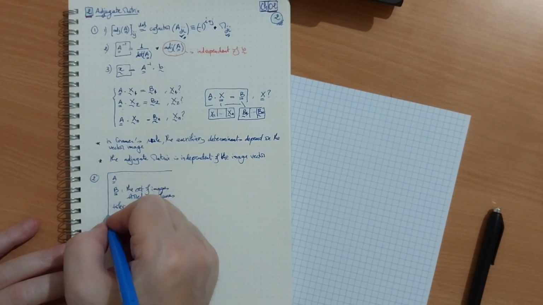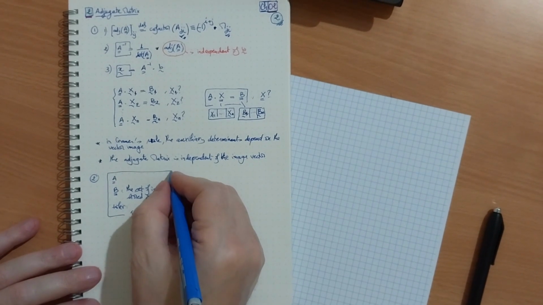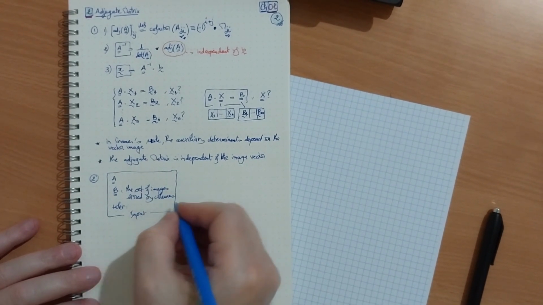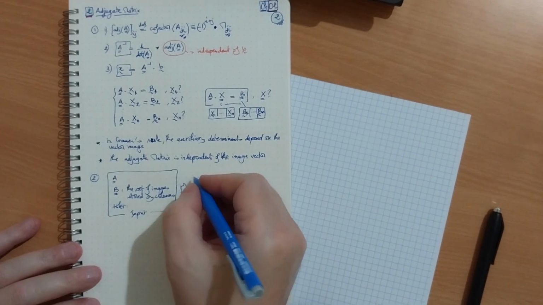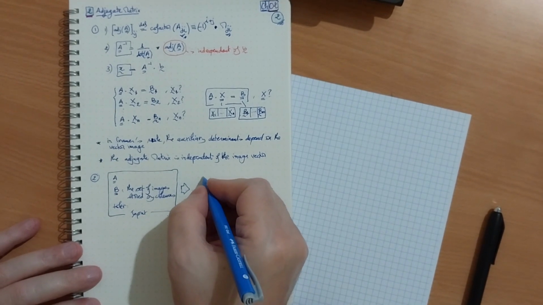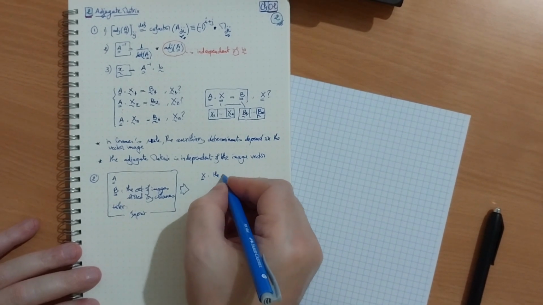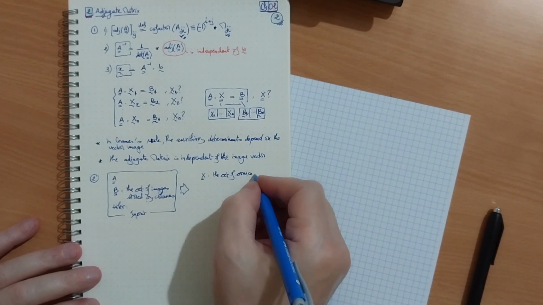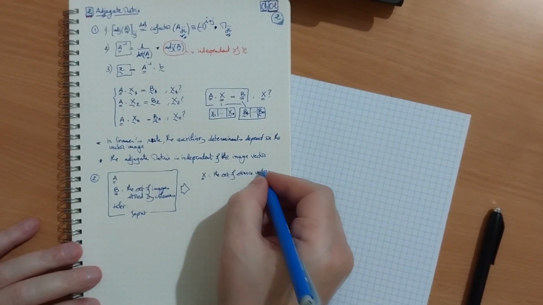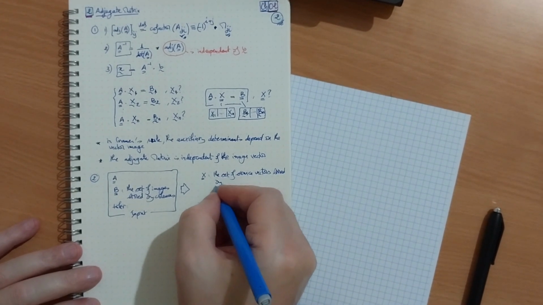And the output would be a matrix X, the set of solution vectors also stored by columns.